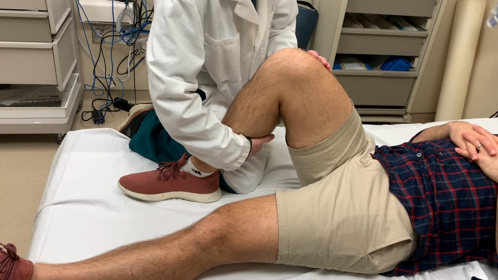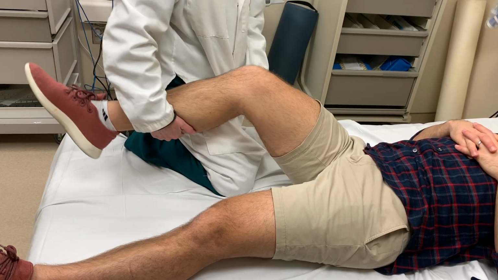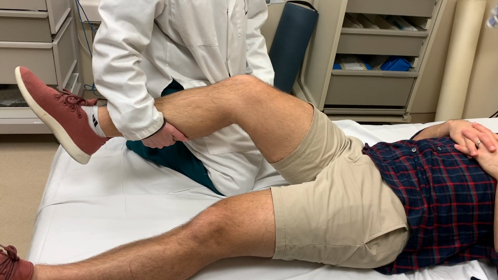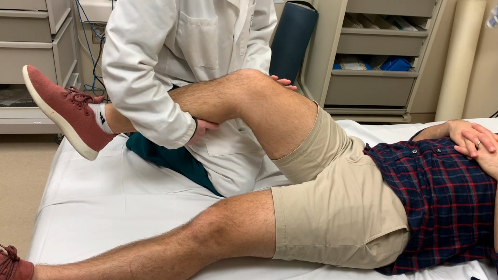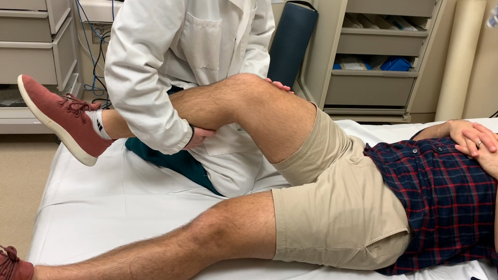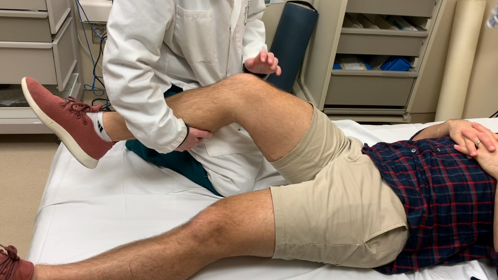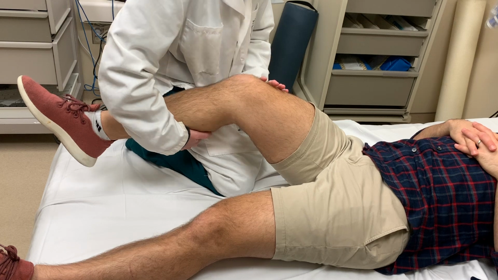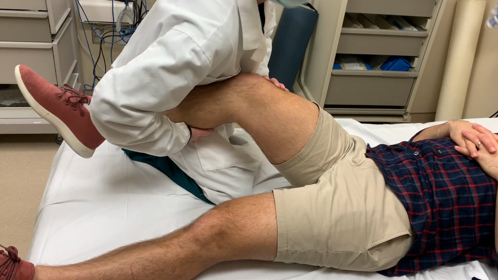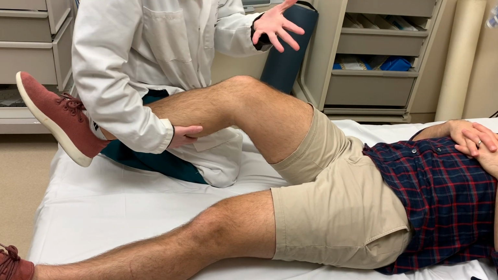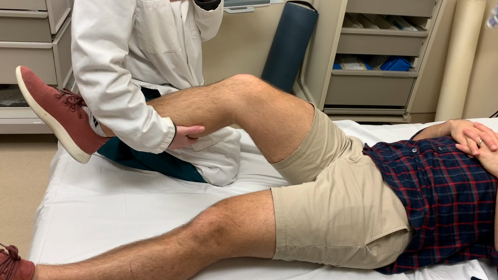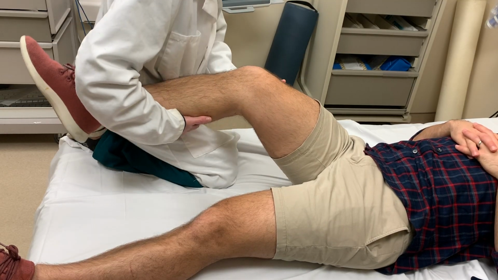And then what I do is bring them down to 30 degrees, and here you can hold their leg. And then I'll test for the MCL, which is the medial collateral ligament. Sometimes if you have a bigger patient and you have small hands or a smaller body, you might need to use your body a little bit more.